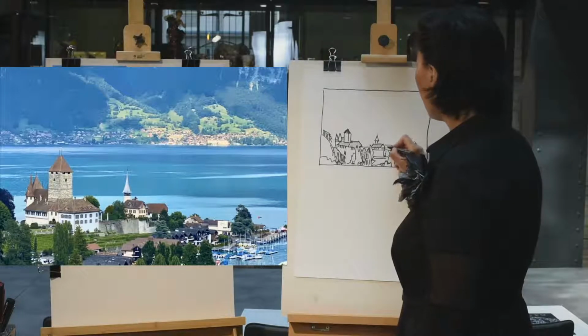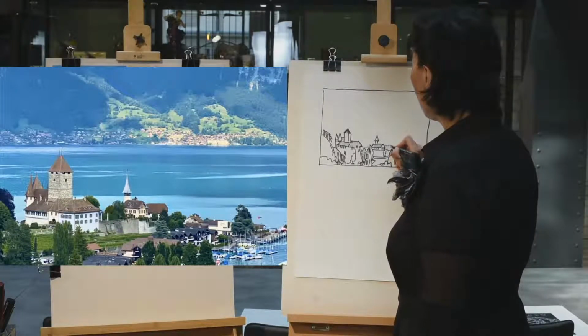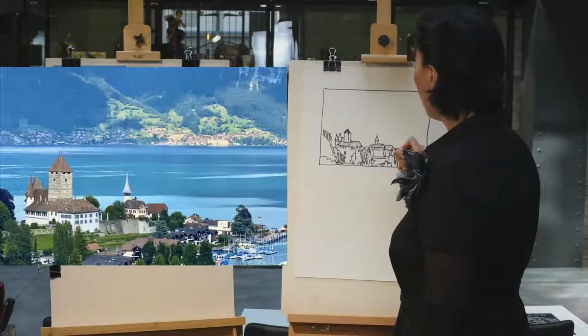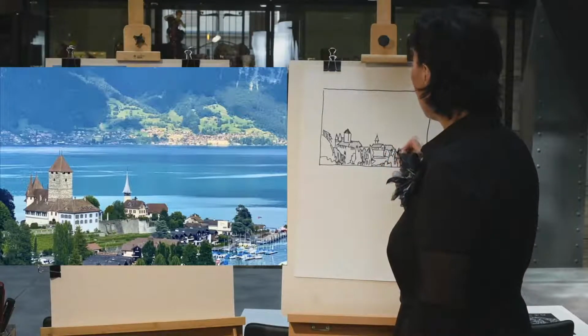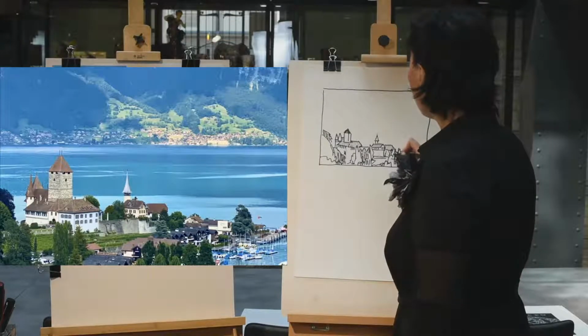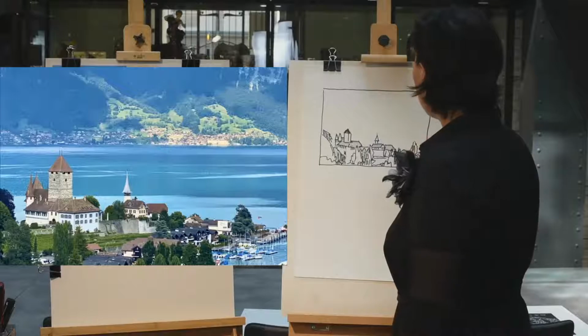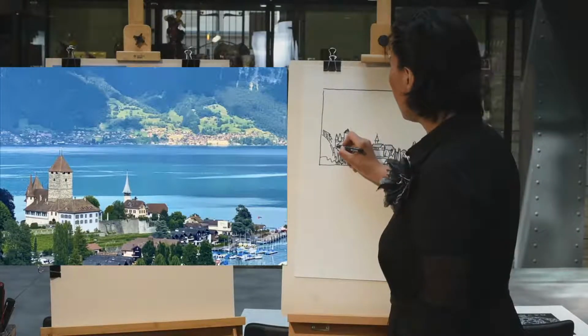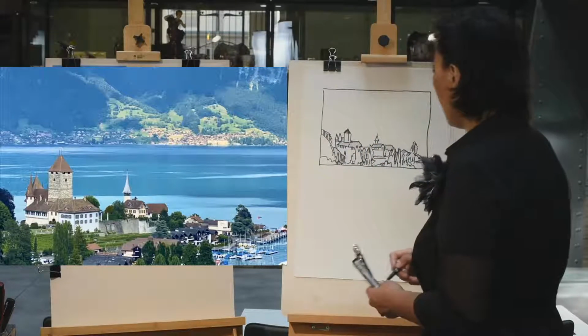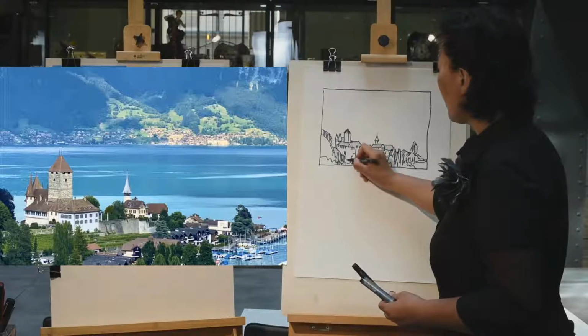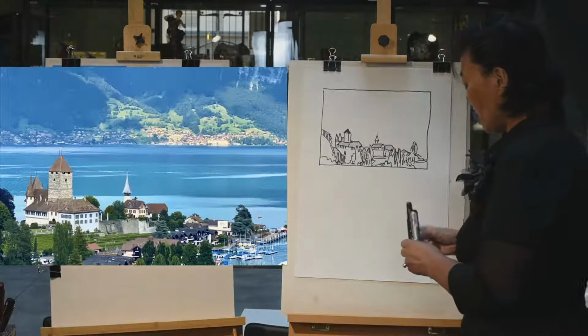And this also. Maybe some details. Try to make the lines more clear. Okay. And the first two layers we finished, then we go to the background.